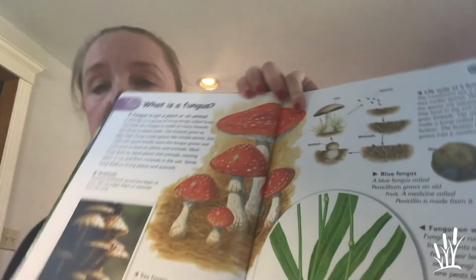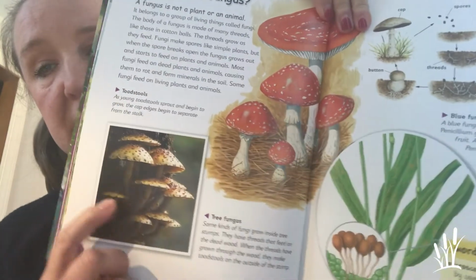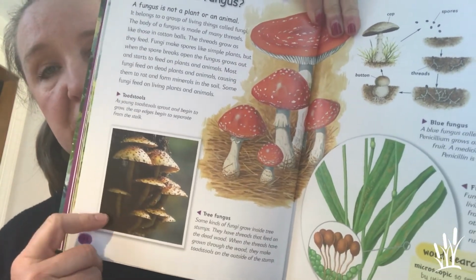Toadstools. As young toadstools sprout and begin to grow, the cap edges begin to separate from the stalk. Tree fungus. Some kinds of fungi grow inside tree stumps. They have threads that feed on the dead wood. When the threads have grown through the wood, they make toadstools on the outside of the stump. So there's some toadstools, the red ones, and then this is fungi growing on a tree.